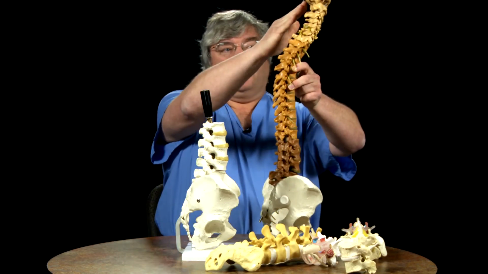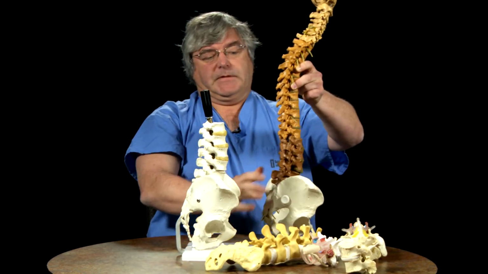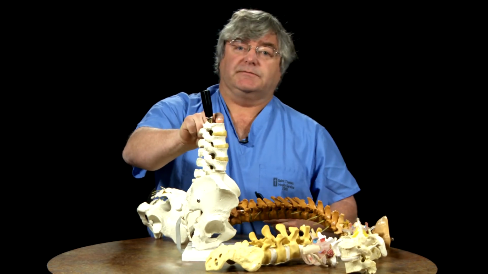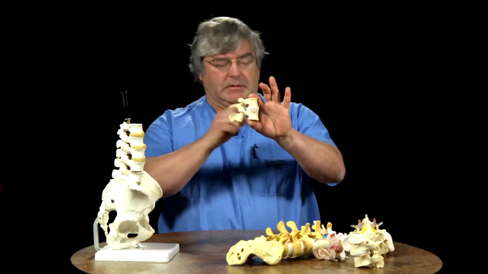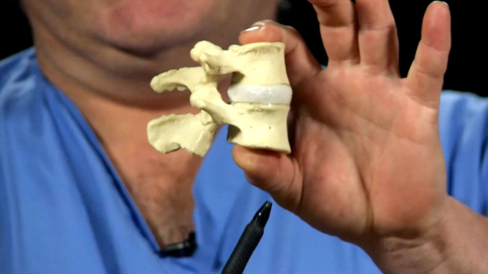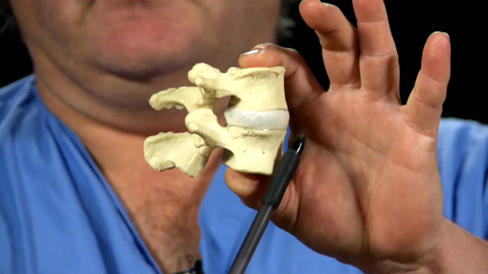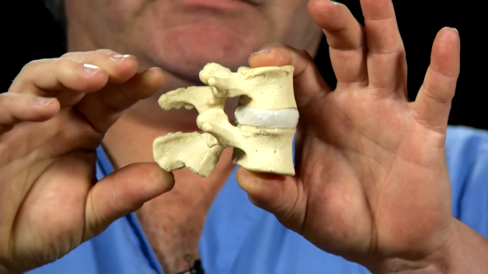So you have what is essentially a curve or spring this direction, and you have a cushion in your disc. If you can notice this segment right here, there is a bone above, there's a bone below, and there's a disc right here in the middle. Again, essentially a shock absorber of sorts.